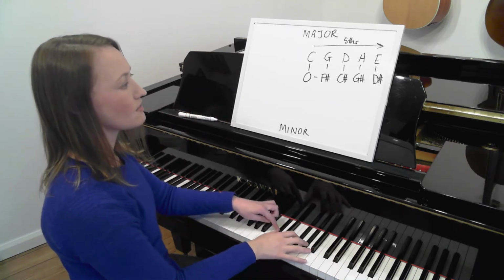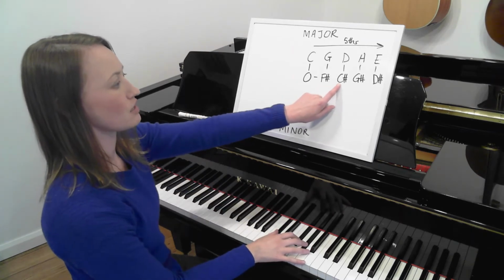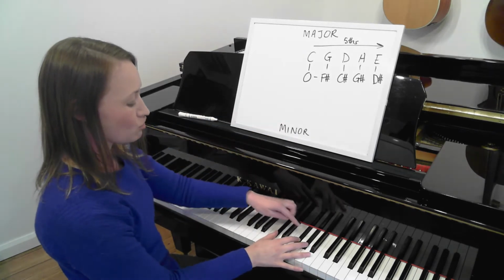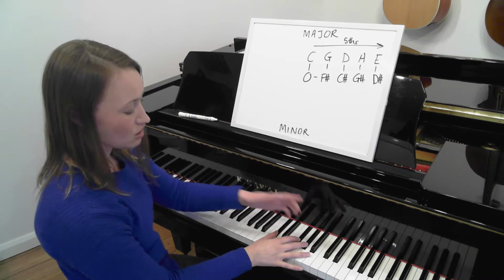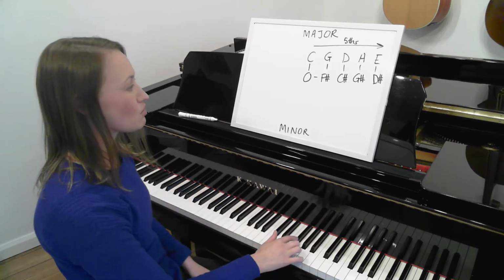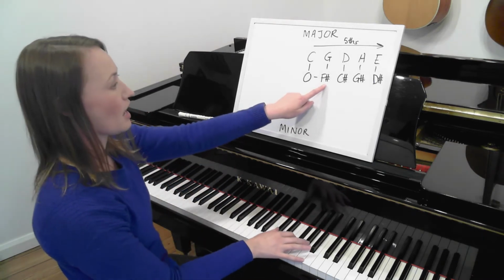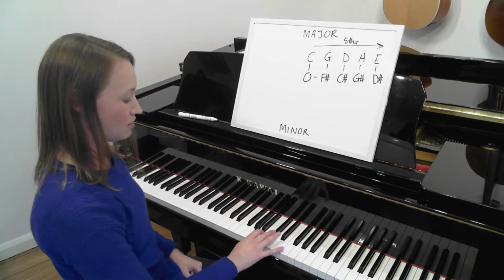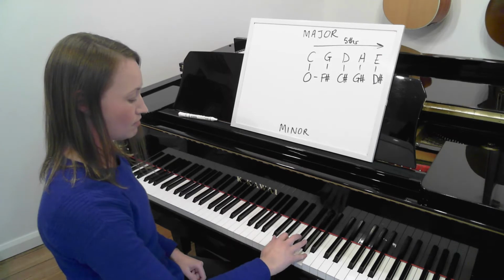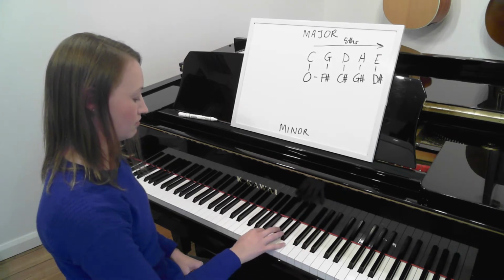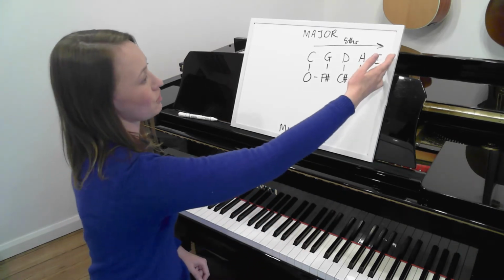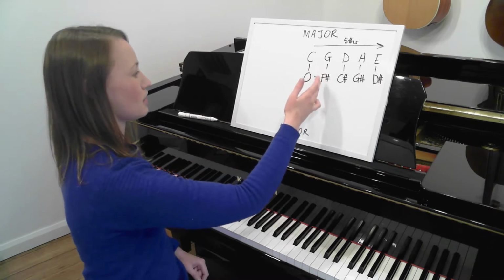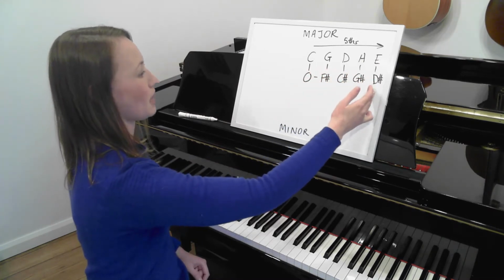The sharps that are there aren't in this order on the keyboard. We don't play F sharp first, then C sharp, then G sharp. It's actually the C sharp first, then the F sharp, then the G sharp. That doesn't matter. You can see they're still there. Here's F sharp, and C sharp, and G sharp. And if I want to know E major, start from the centre. It has F sharp, C sharp, G sharp, and D sharp.